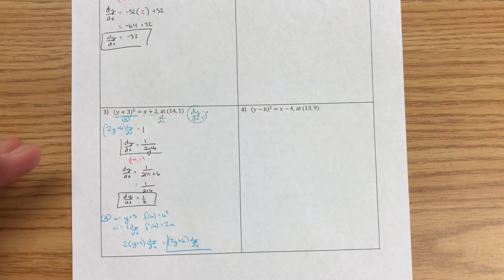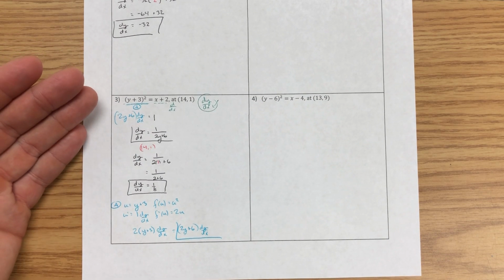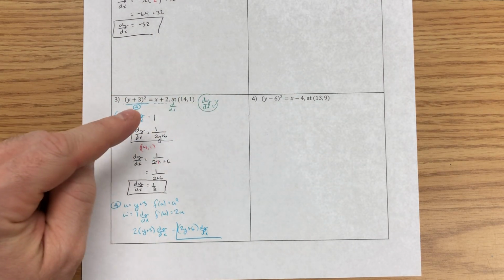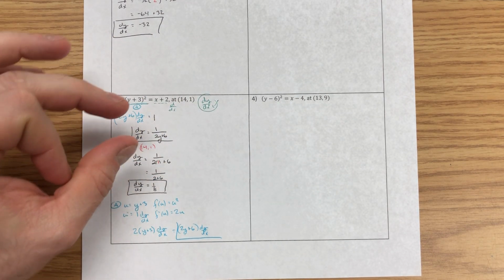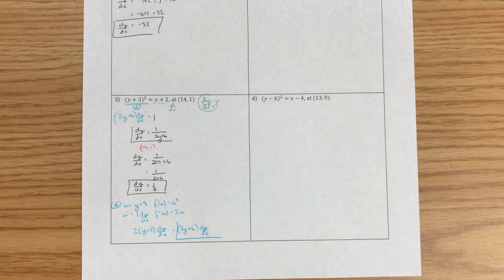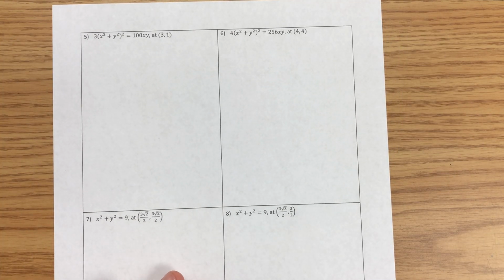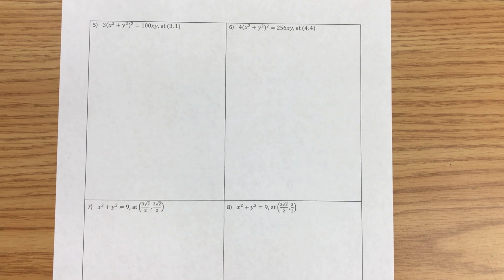So not too bad. The process of implicit slope is just finding the derivative with respect to x. And when we solve all this, we're going to find dy over dx. That's it. So when we're given something a little more complicated, we just do the same process we've always done.